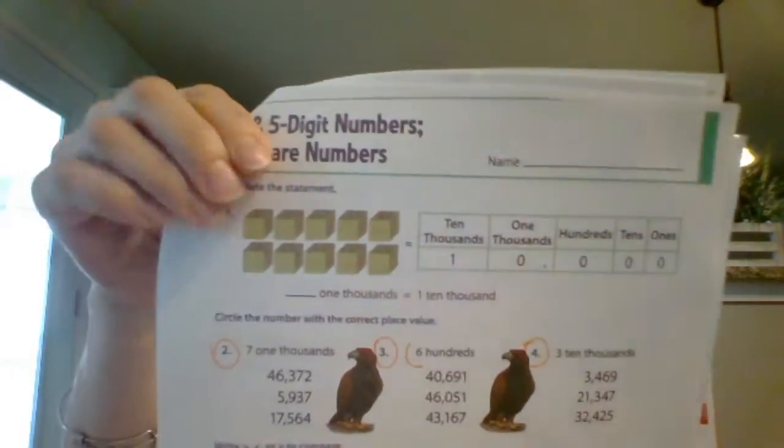Alright, Leon, I am back, and we are ready for math, and we are doing place value, and we have the cubes. So how much is a cube? It's 10 plates of 100, all snapped together, and it makes 1,000. Alright, let's see how many thousands there are. 1,000, 2,000, 3,000, 4,000, 5,000, 6,000, 7,000, 8,000, 9,000, 10,000.